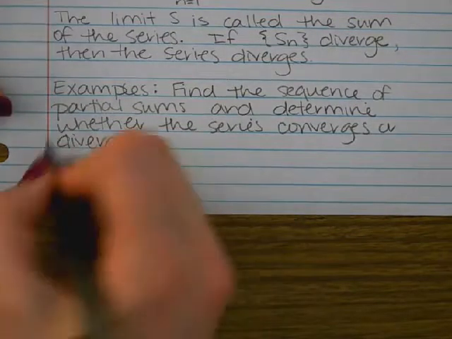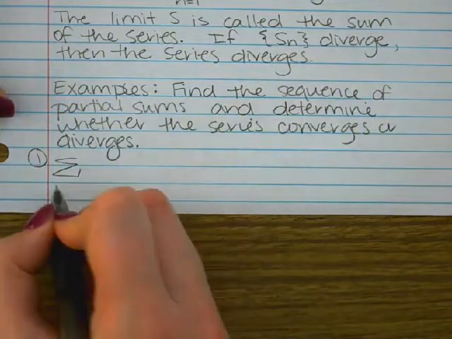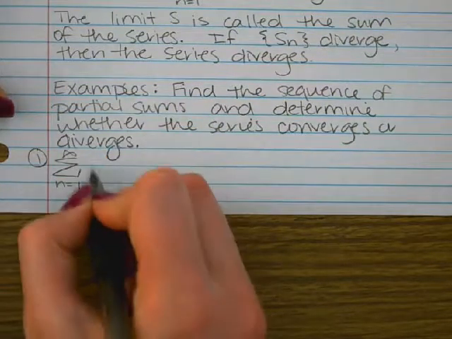So for the first example, the sequence that we're going to find the sum of is just n.